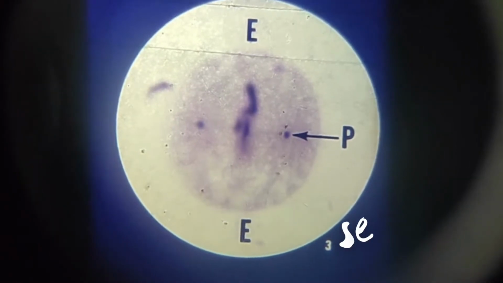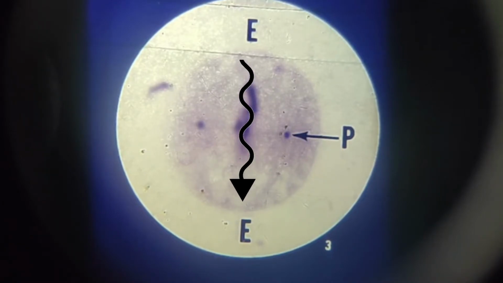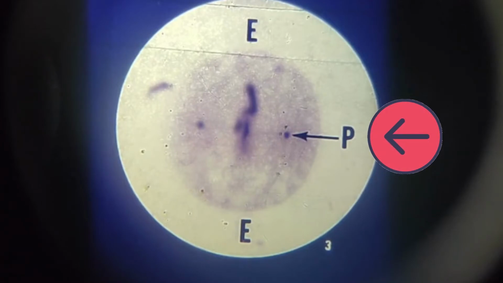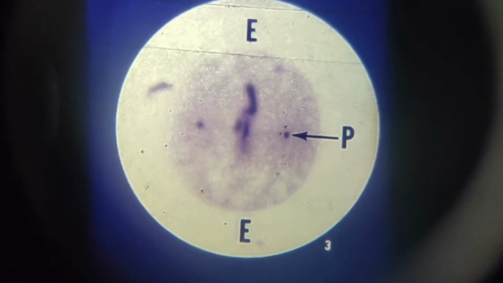In this slide, the chromosomes have moved to the equatorial plate. The equatorial plate is the imaginary line running from E to E. At each pole is a centriole, which is labeled P. A star-like structure called an aster radiates from each centriole.